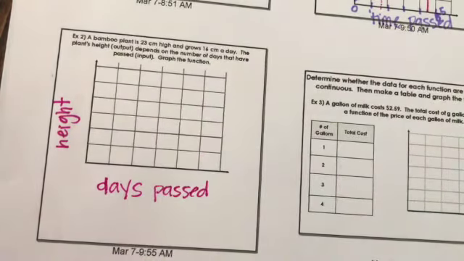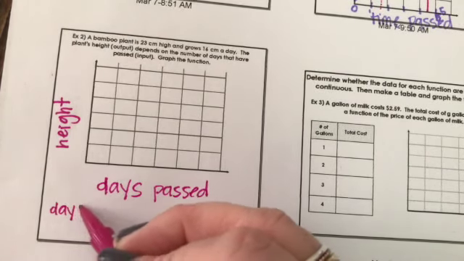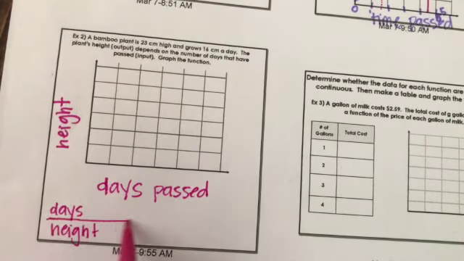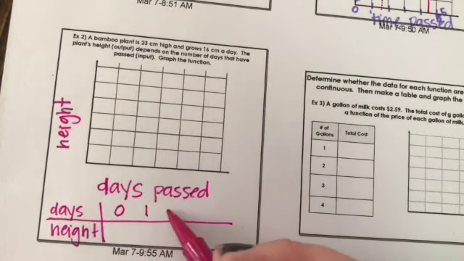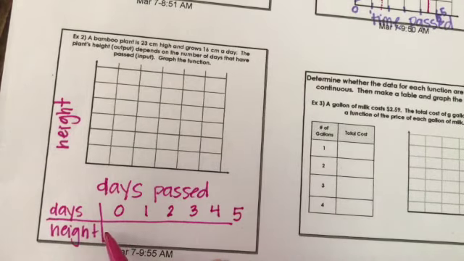So, graph the function. Let's say I have my days and then I have my height, and I'm trying to figure out what they're going to be. So at day 0, then I'll just do 1, 2, 3, 4, 5. At day 0, how tall is my plant? What am I starting at?